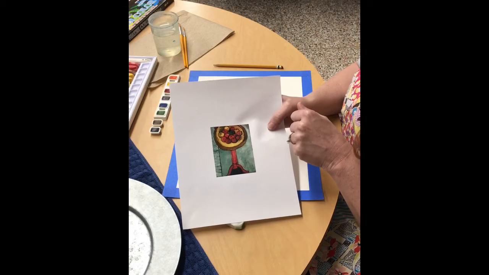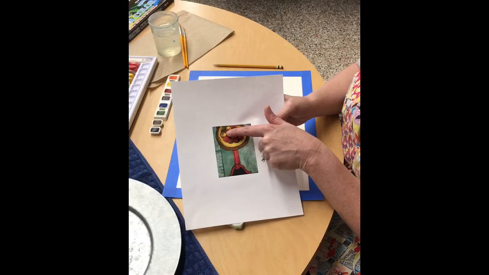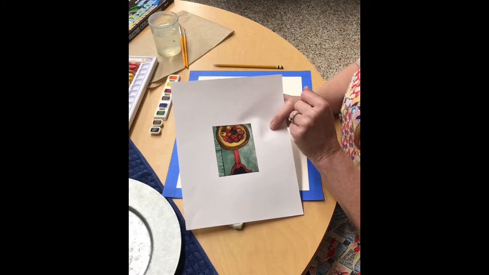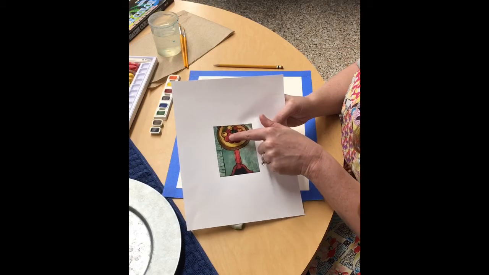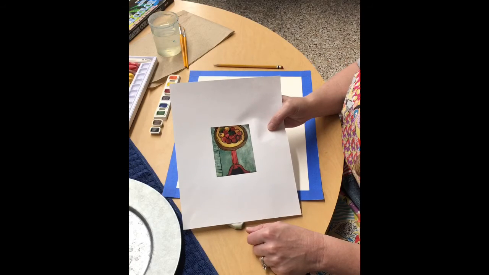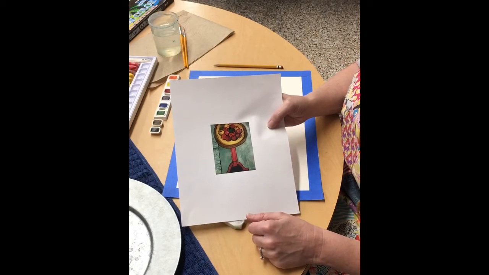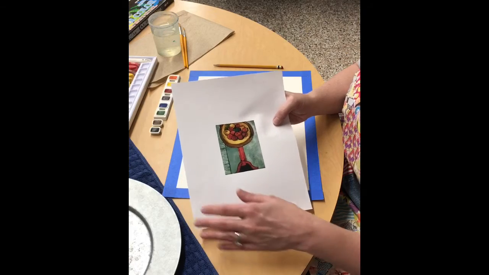It also gives us some shadow and highlights, as well as the different colors that we can see in the roundness of the apples. So we're going to use Matisse this week as our inspiration.